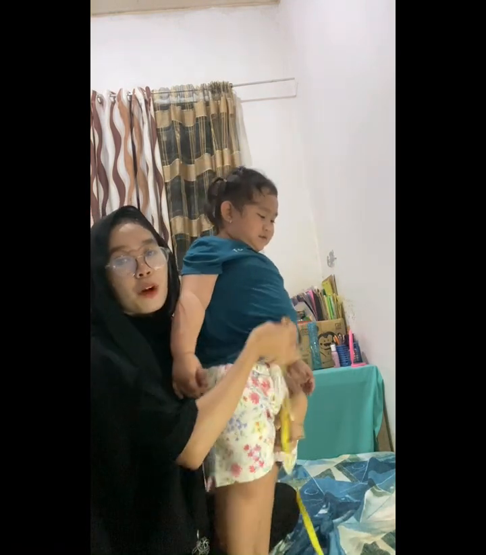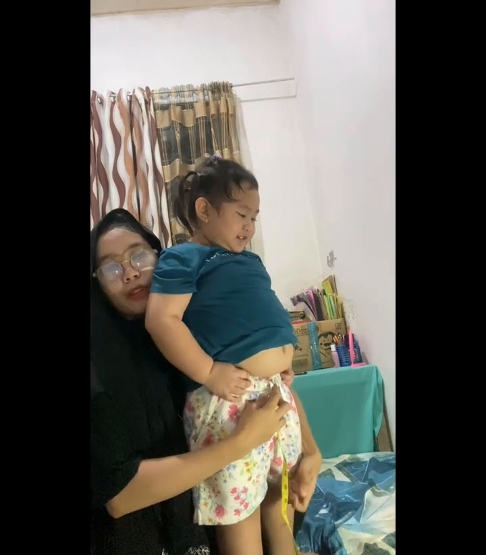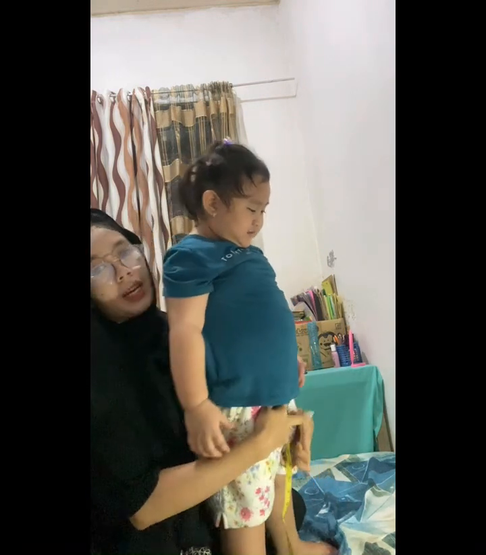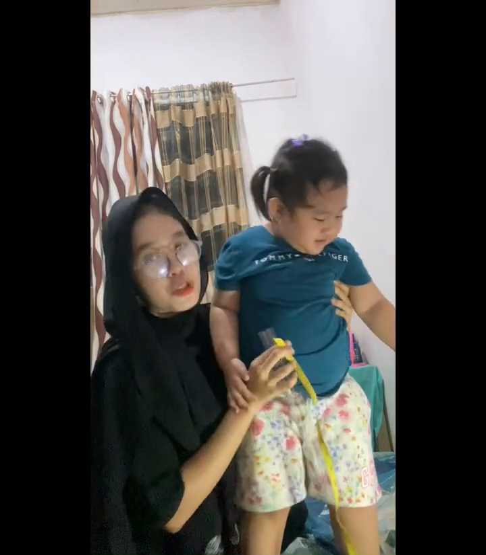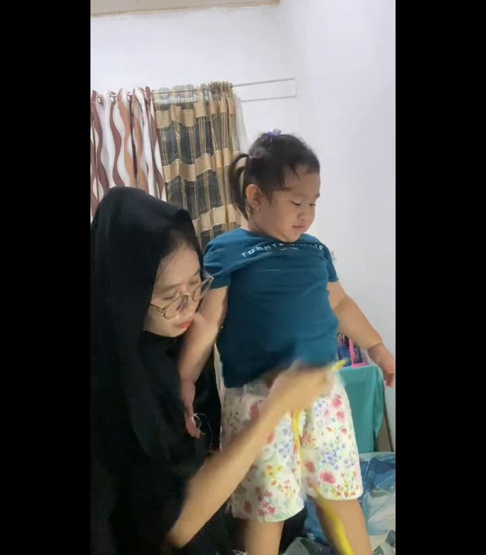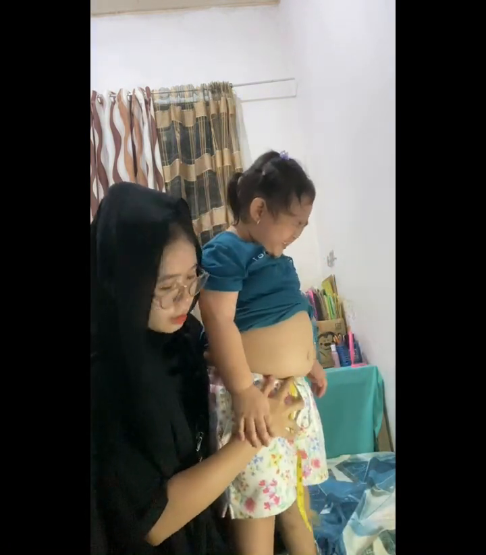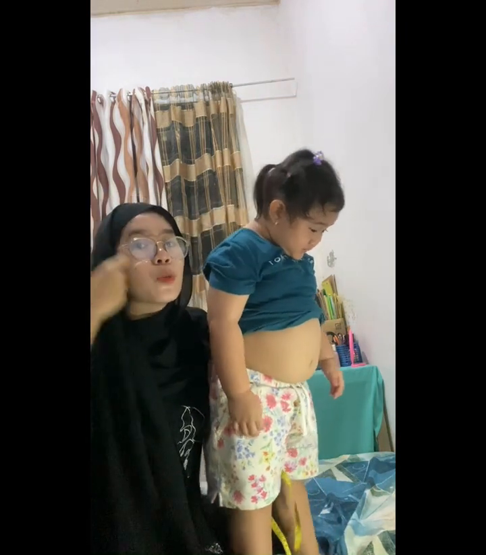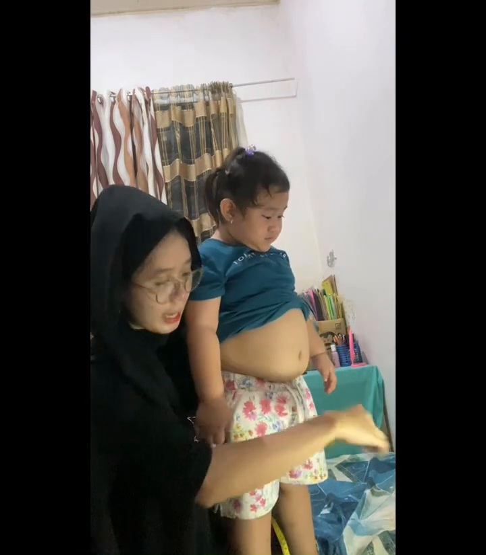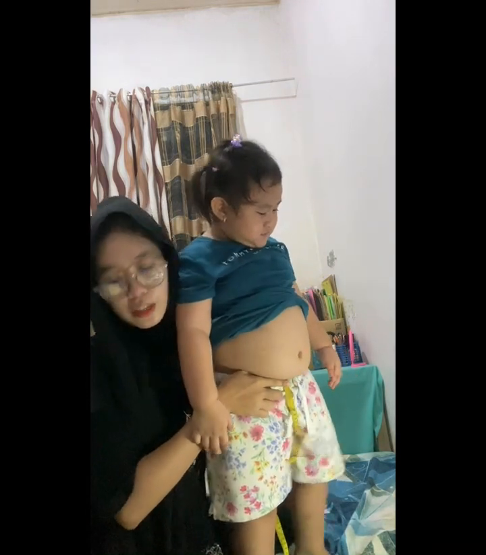So from this starting point down to where you put the ruler, that will be the end point of the measuring tape. This is the ruler, as you can see.